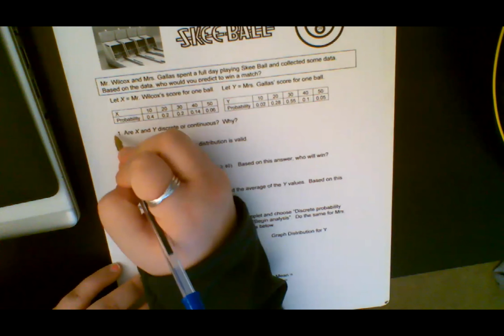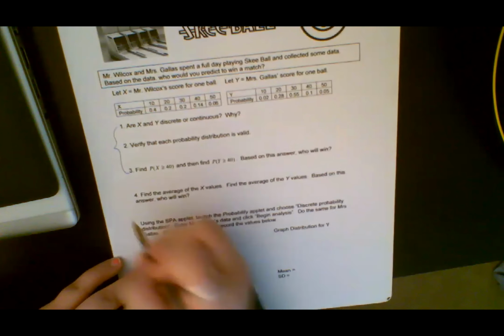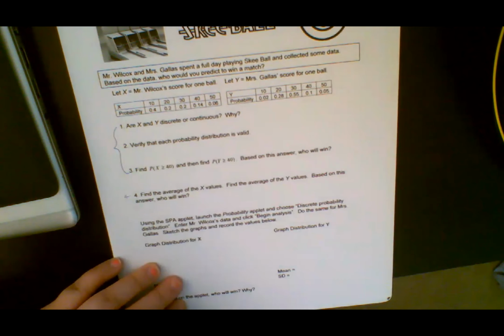Our first three questions are going to be a review from last week, and 4 is just going to be a review from the beginning of the year. And we're going to look at different ways of comparing this data and figuring out who we think is going to win based on those comparisons.